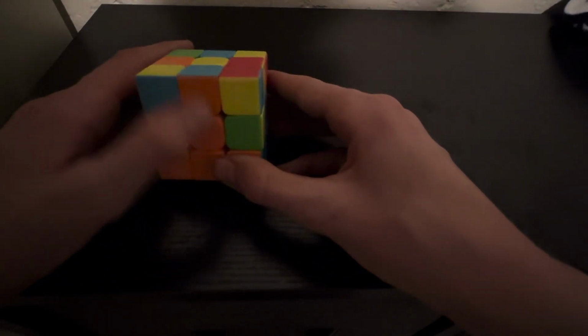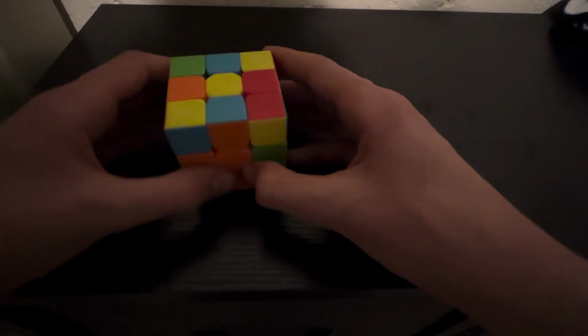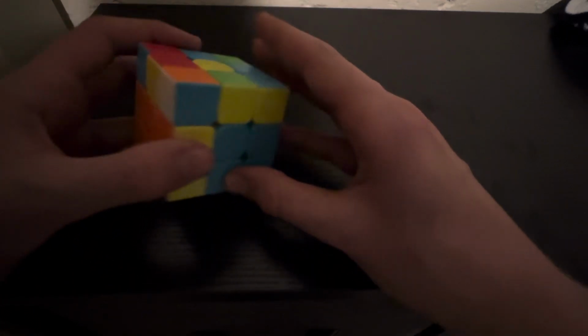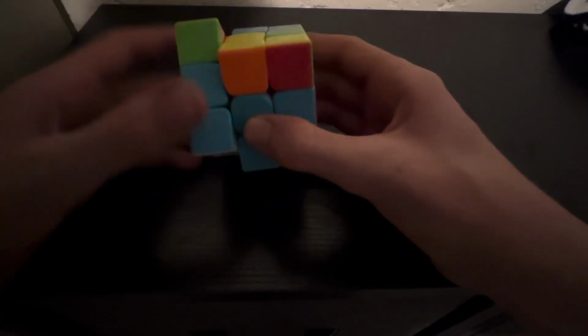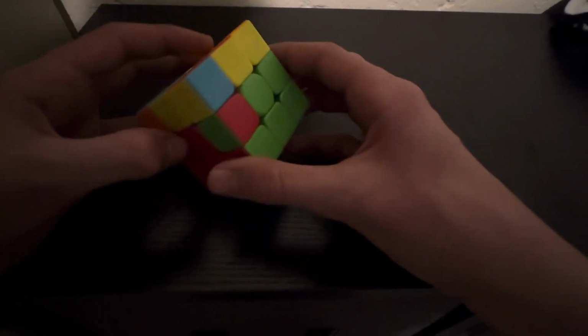Oh, look at that. We've got another one lined up for us, orange and blue. Blue's on the right. Turn it to the left. Right-hand algorithm. R, U, R prime, U prime. Blue face. U. L prime, U prime, L, U. All right, let's take a look at what we've solved.